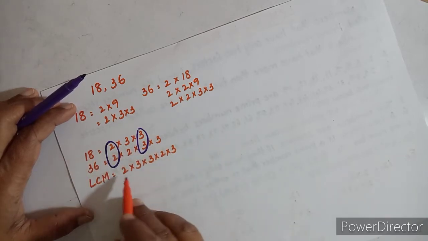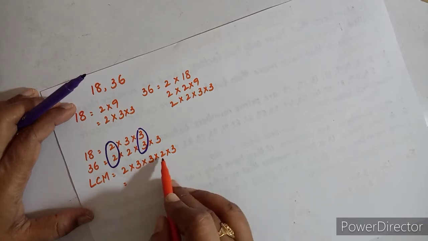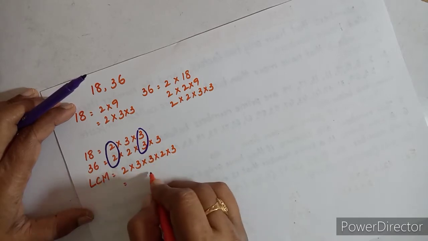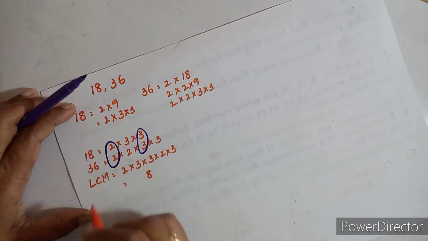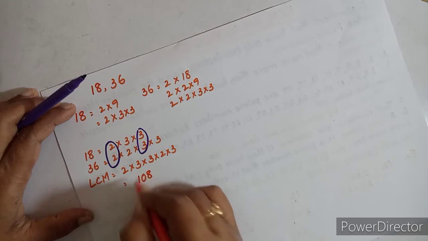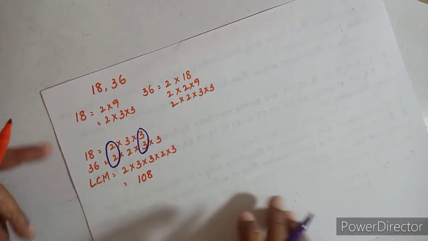Now multiply all these. 2 3s are 6, 6 3s are 18, 18 2s are 36, and 36 3s are, what is 36 3s? 18, and 3 3s are 9 plus 1, 10. 108 is the LCM. So this way you can find it.